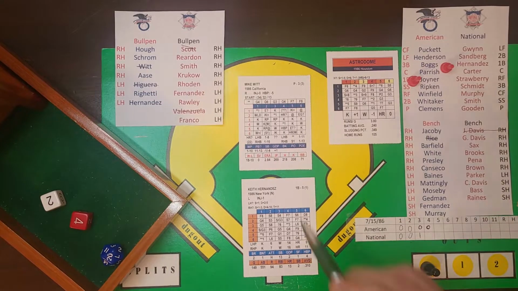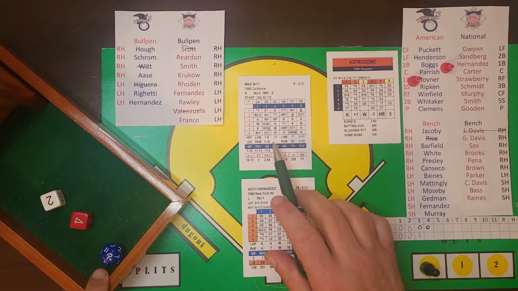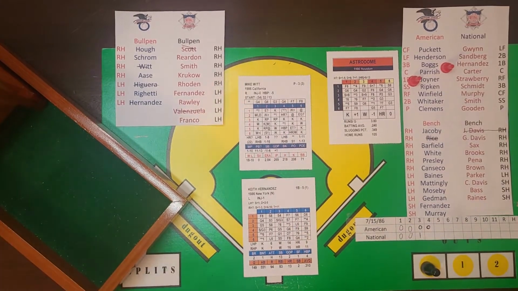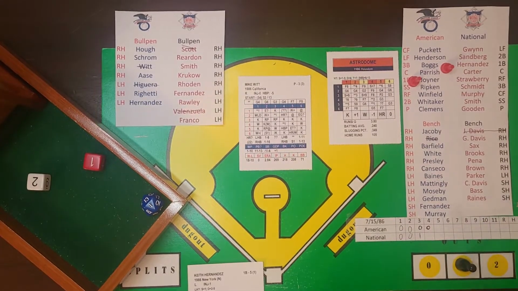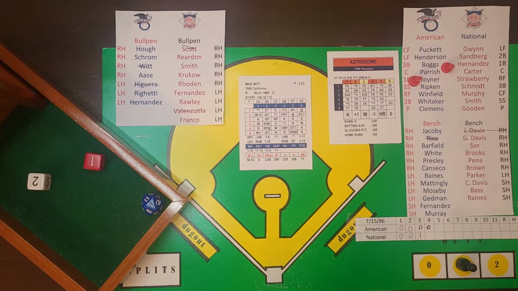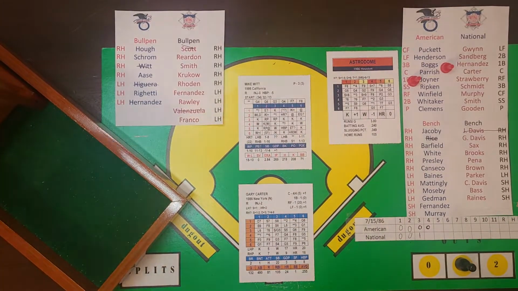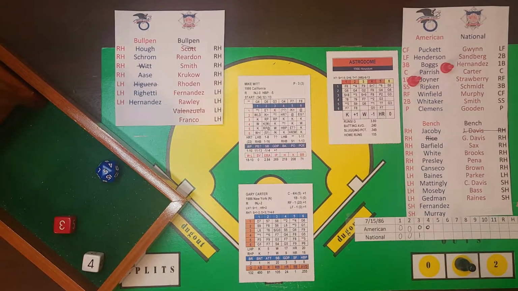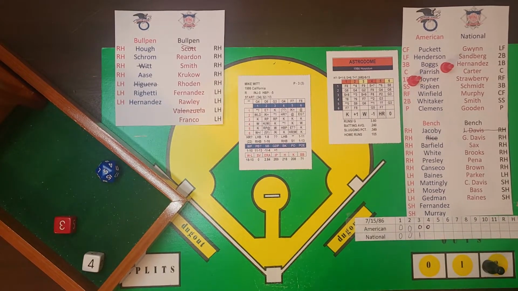4-2, that's a home run question mark. 1-8 is a good check, but that's a 20, so it fails. So Hernandez cannot hit a home run, but he will swing. 1-2 is going to ground to second for out number 1. And Keith Hernandez is retired. Here's Gary Carter. 3-4, that's a strikeout chance. 5, got him. So Gary Carter is out on strikes. 2 up and 2 down.